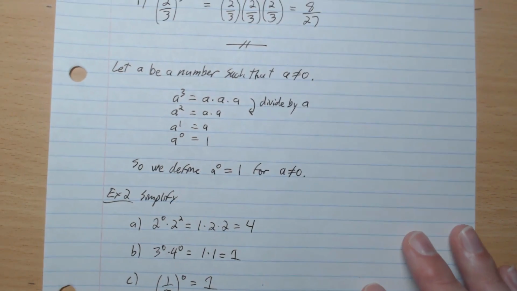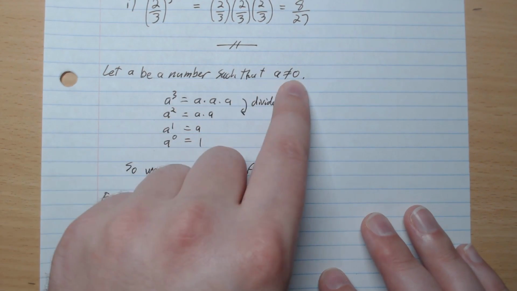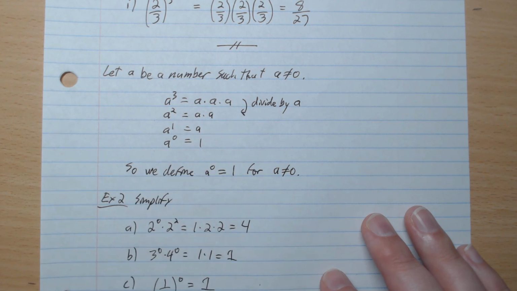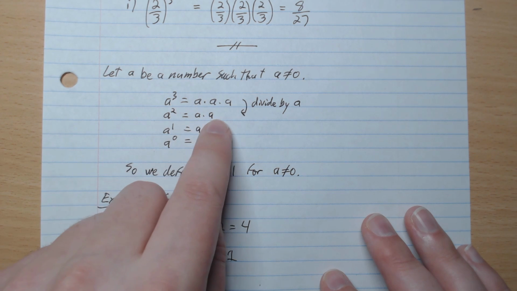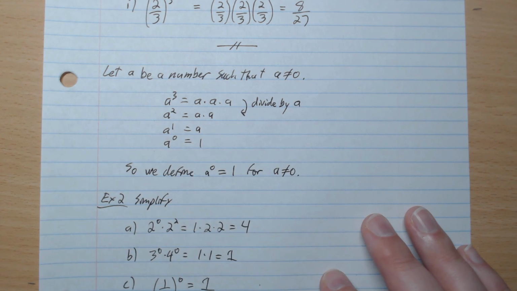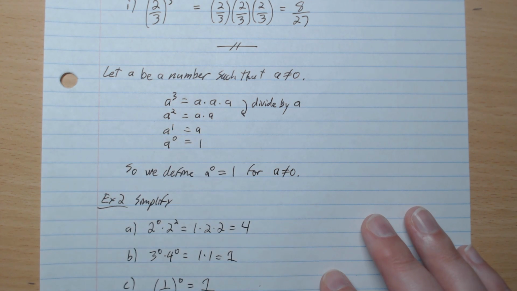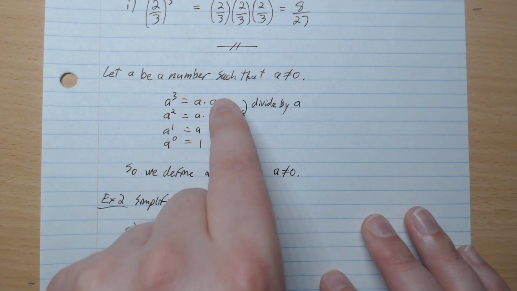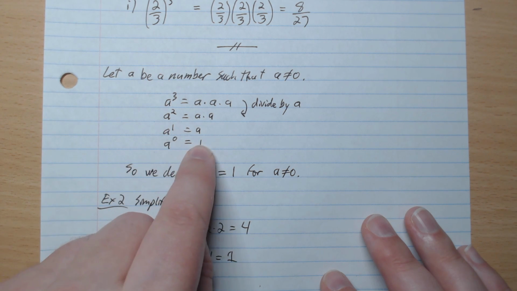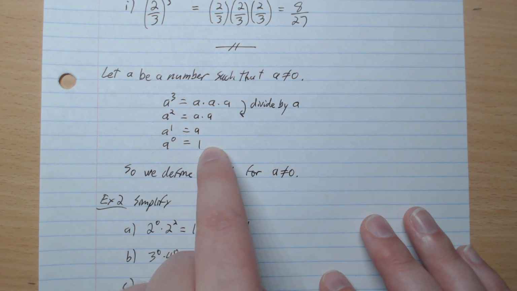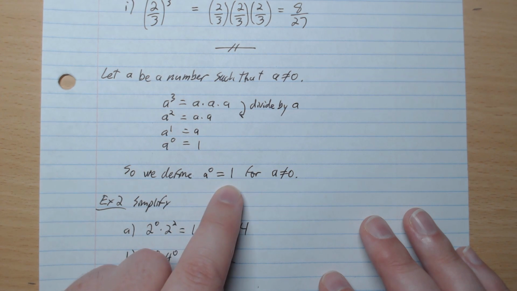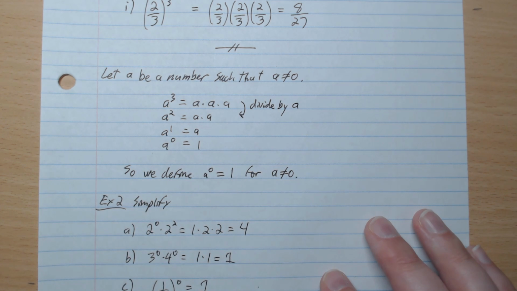So let's look at another concept here. Let a be a number such that a is non-zero. So a cubed means a times a times a. A squared means a times a. So we notice that we divided by a, going down by 1. A to the 1 is just a. So we notice that as the exponent gets smaller, we divide by a. And so this is why a to the 0 is 1. We're dividing a by a again. A over a is 1. So we define any number to the 0 to be 1 as long as a is not 0.